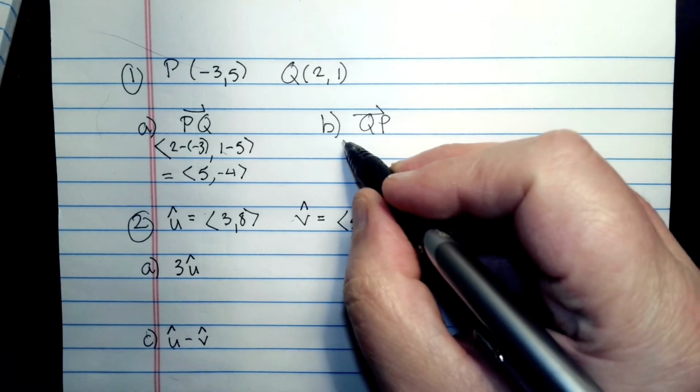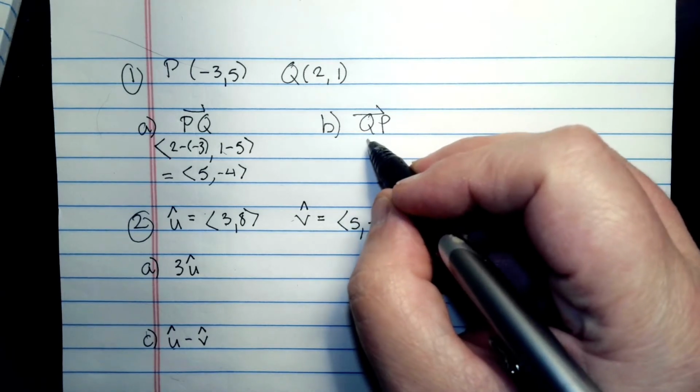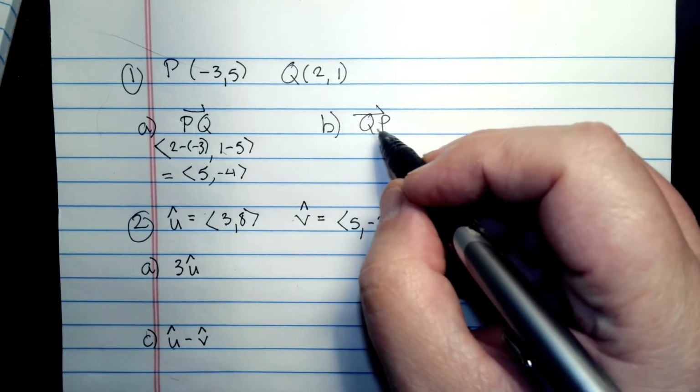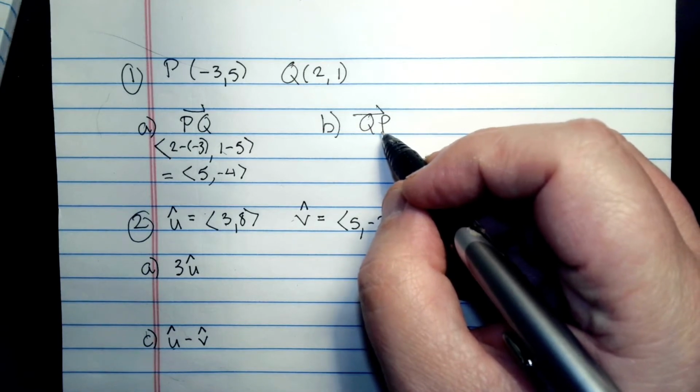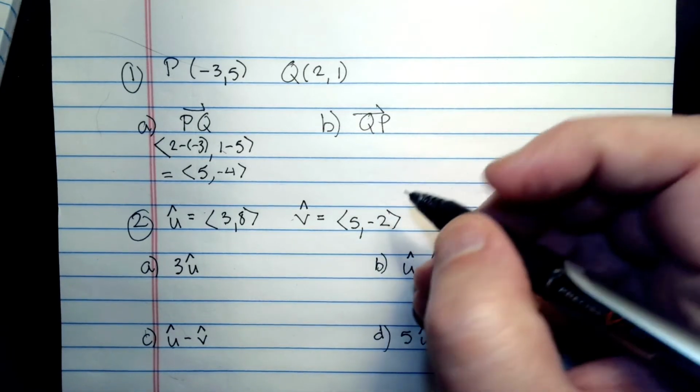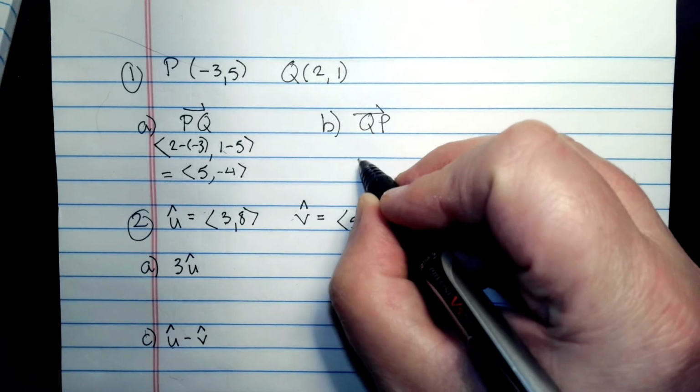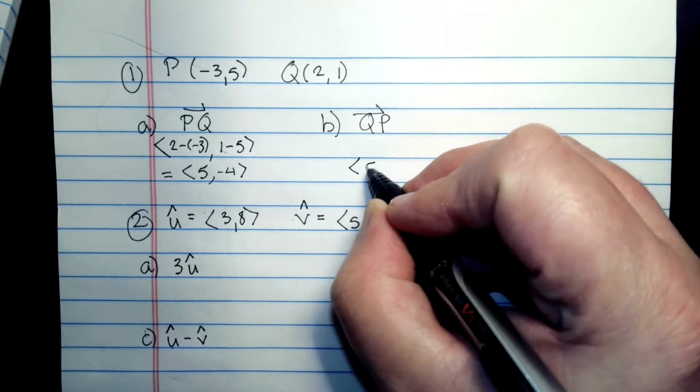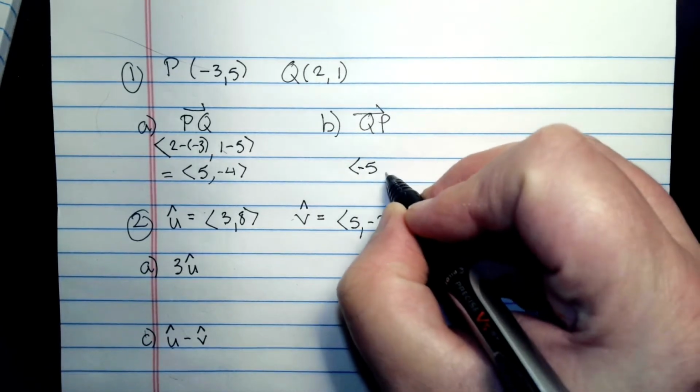And for part B, where we want the vector QP, it's exactly the opposite. In fact, we don't really have to do any work, we just need to switch the signs.